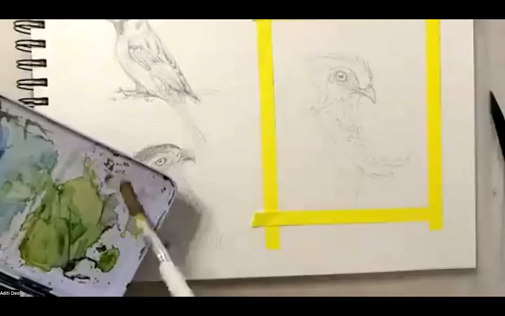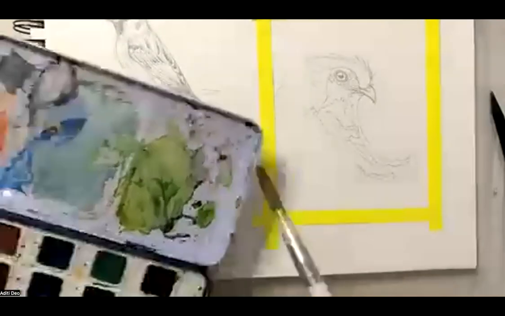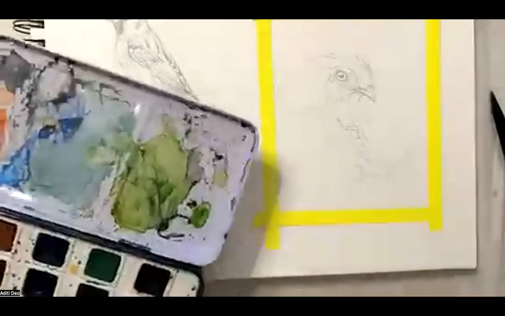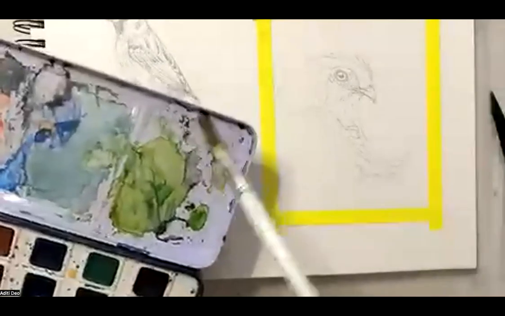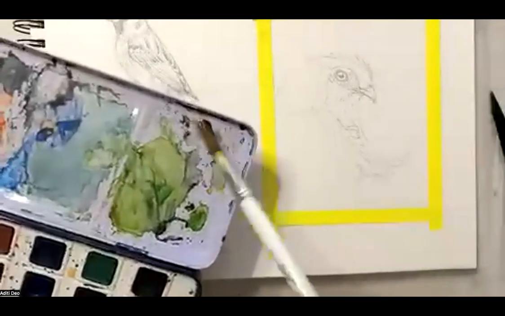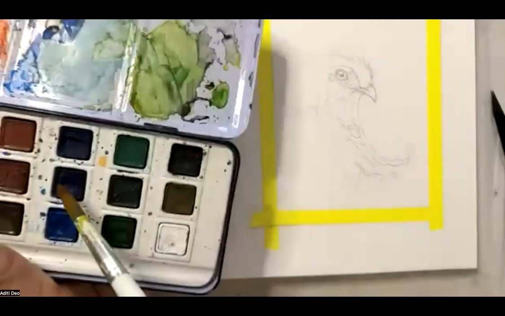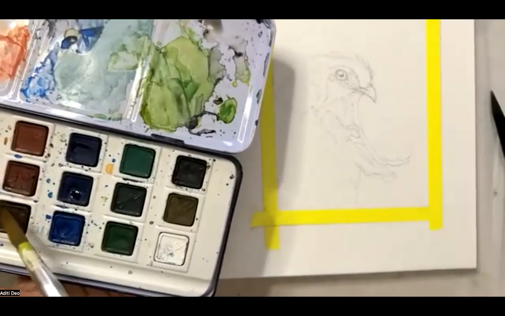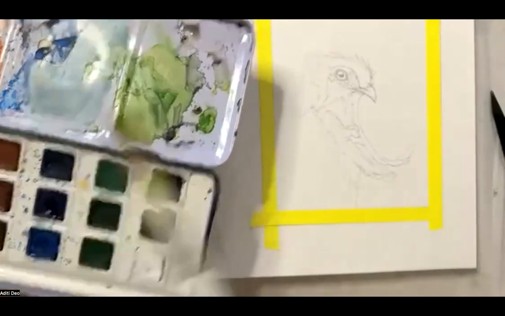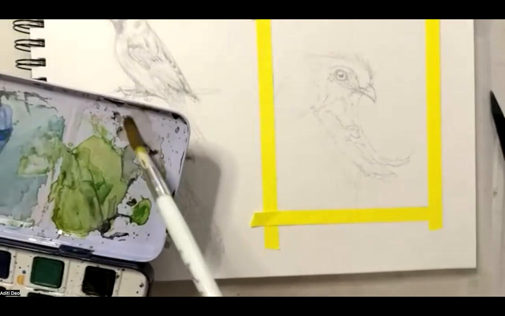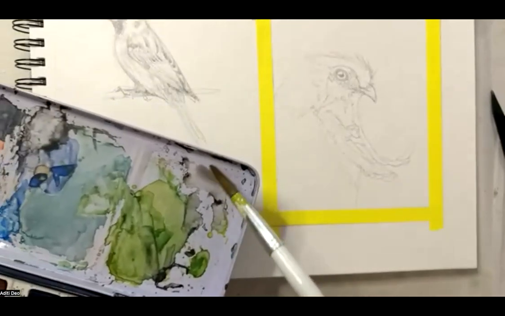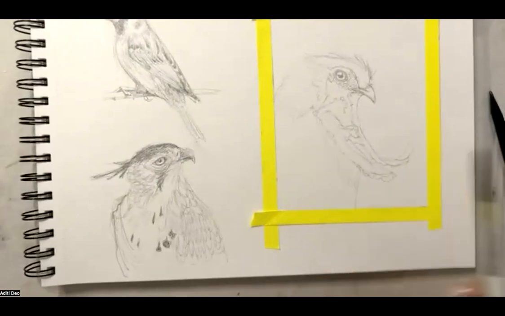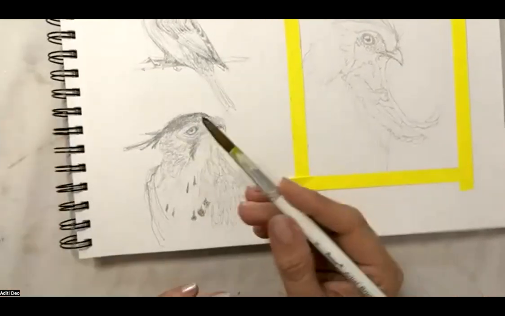So this wash is just a very light gray wash. You can make it with our usual generic gray, that's ultramarine blue, burnt umber, and black. So just a little bit of all three colors, and you get this very watery gray shade. Using this shade, I just want you to see this.